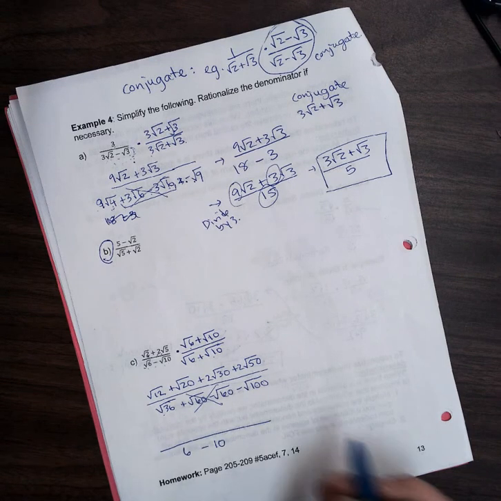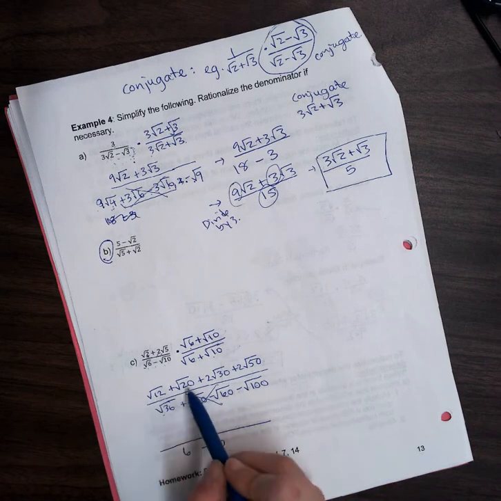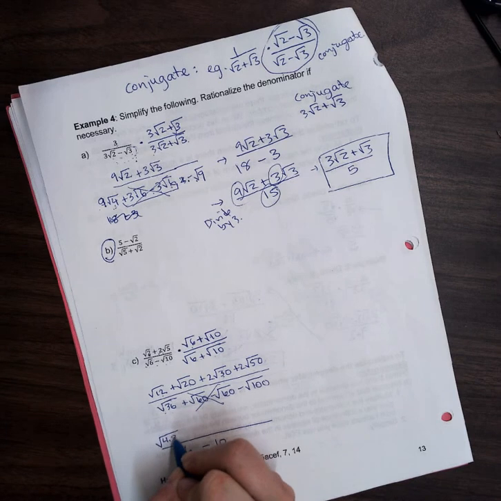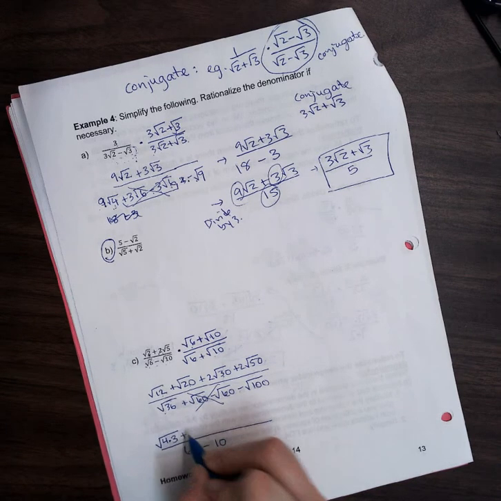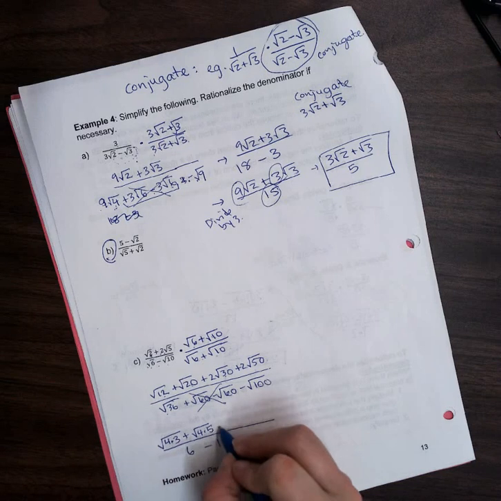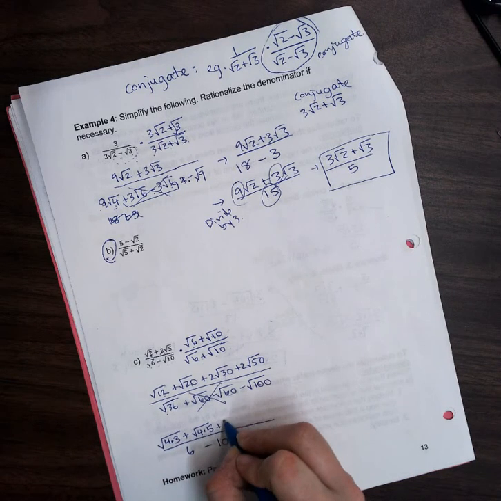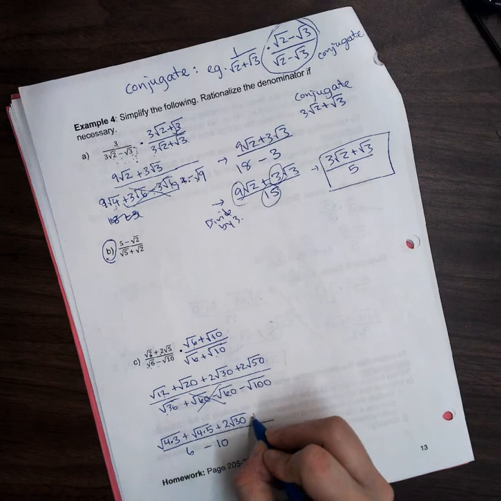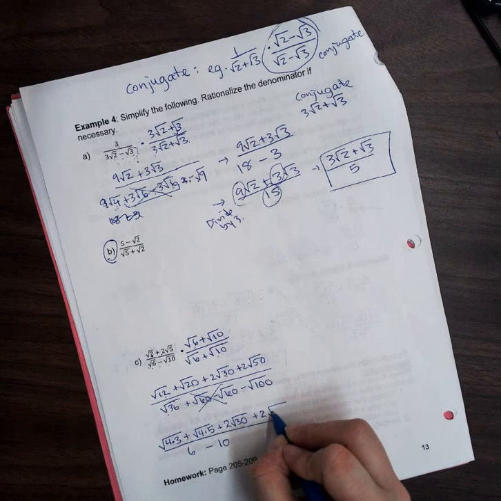On the top, we have to simplify each term. So square root 12 we can break into 4 times 3. Square root 20 we can break into 4 times 5. Root 30 cannot be broken apart. There's no perfect square that multiplies to 30. Root 50 we can break into 25 times 2.